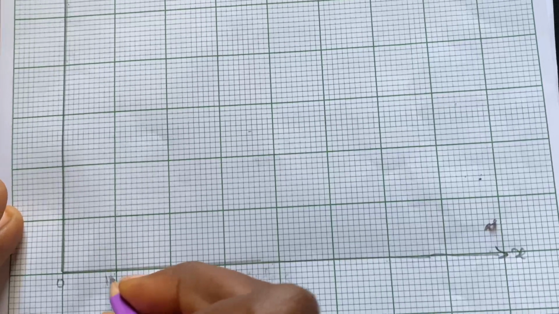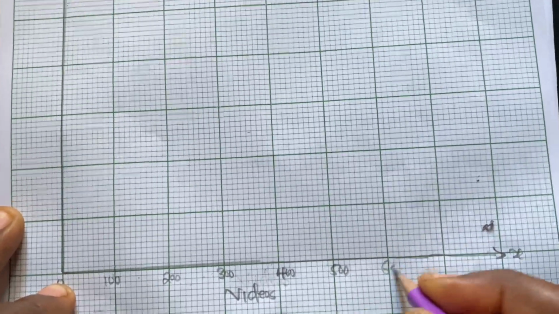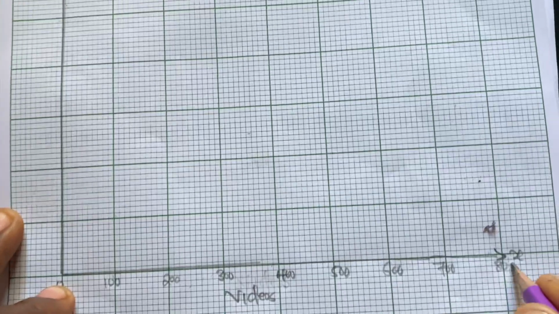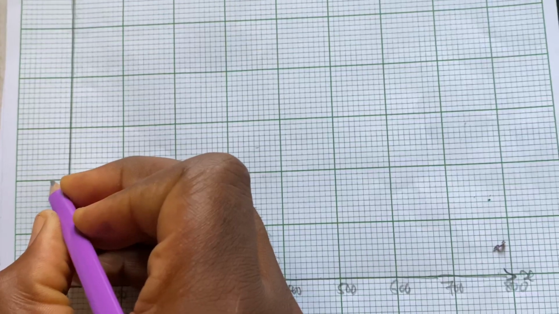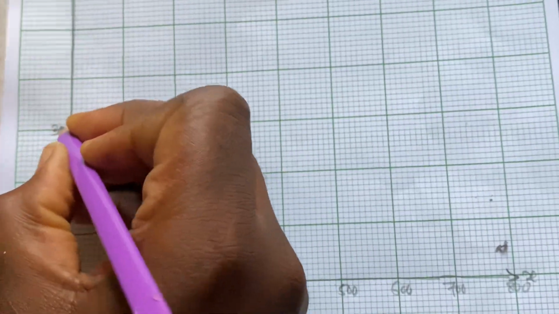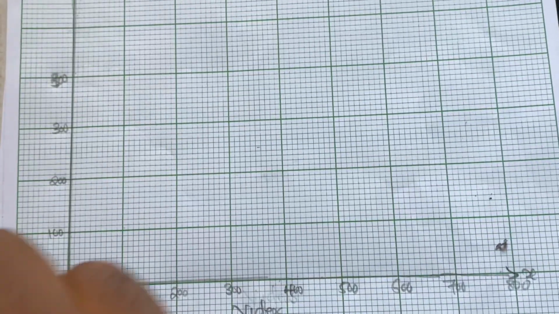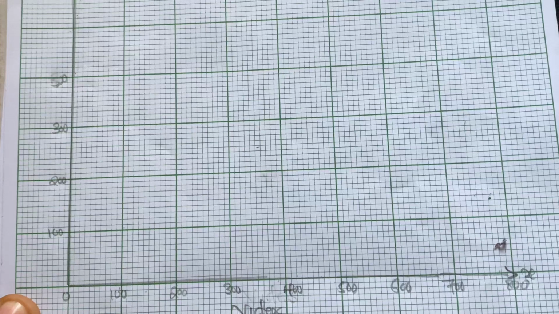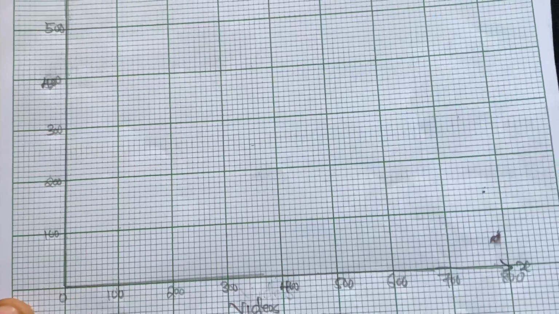I'm going to write it beneath. So this is 0, then 100, 200, 300, 400, 500, 600, 700, then 800. And here on the Y-axis we're going to have 100, 200, 300, 400, 500, 600, 700, then 800.